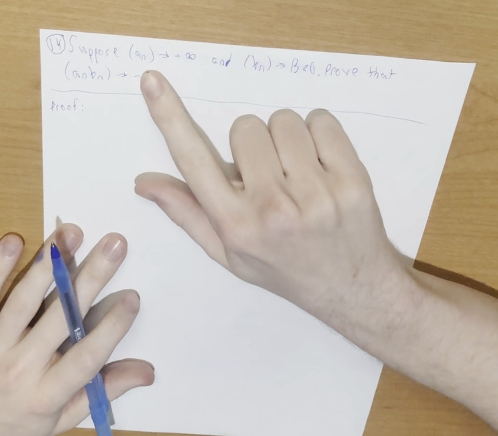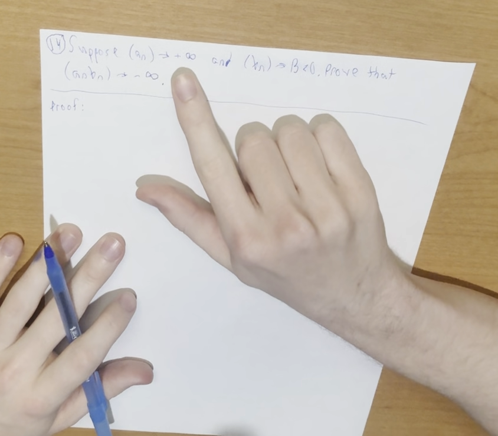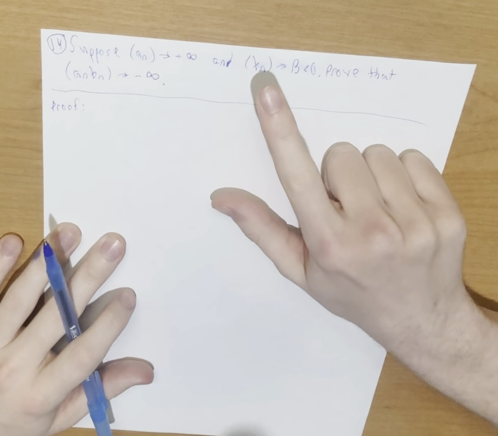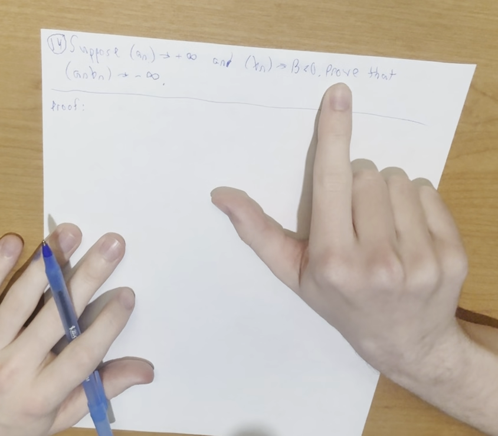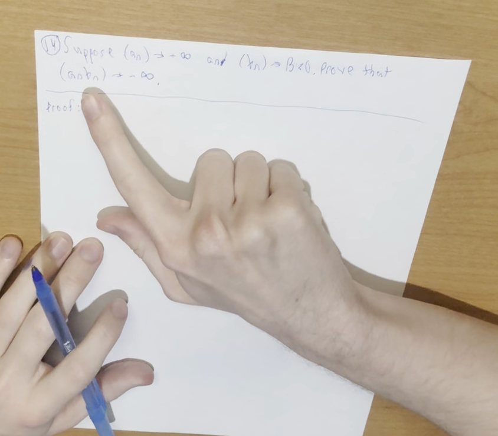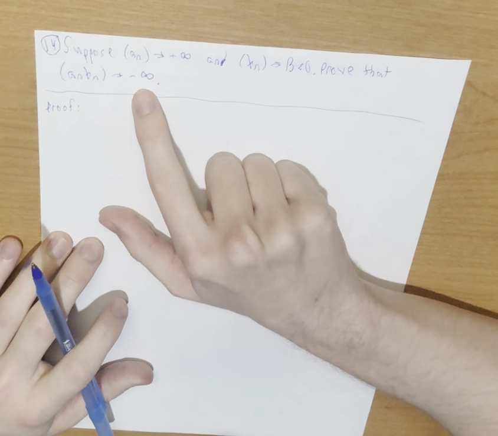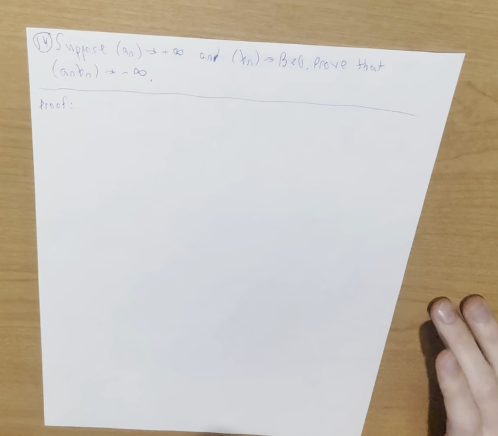All right. Suppose the sequence a_n diverges to positive infinity and the sequence b_n converges to b, which is negative. Prove that the sequence a_n times b_n diverges to negative infinity.